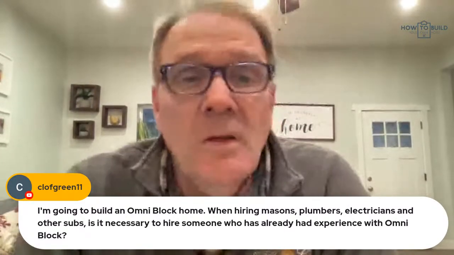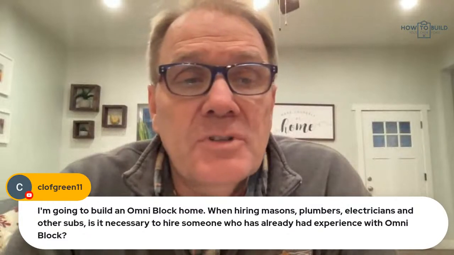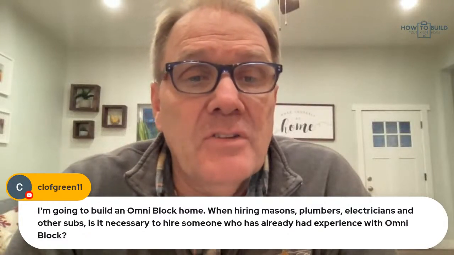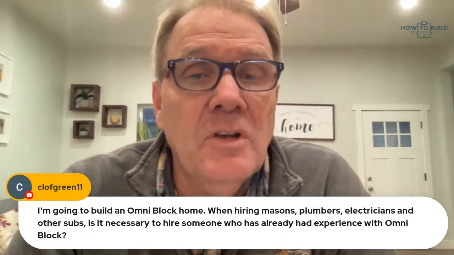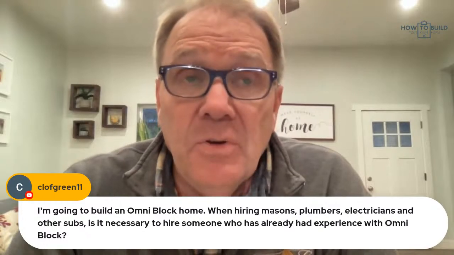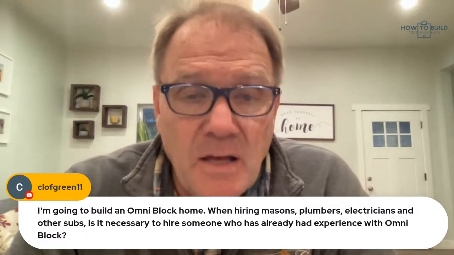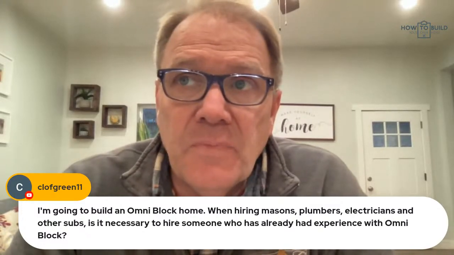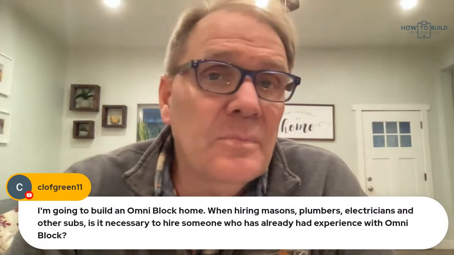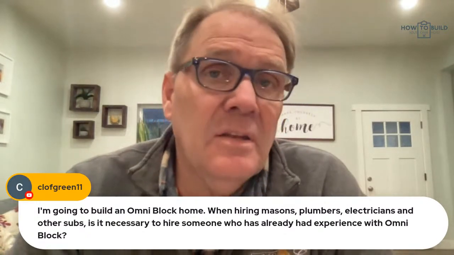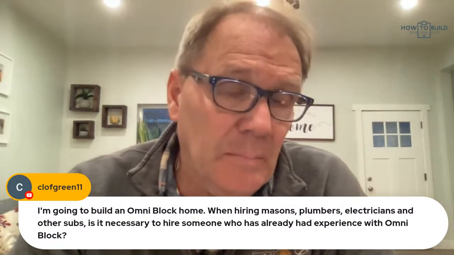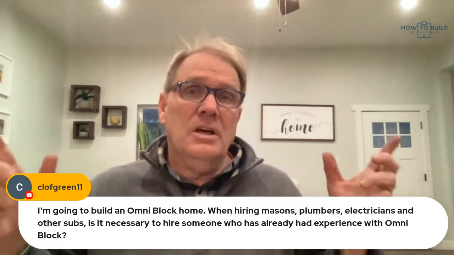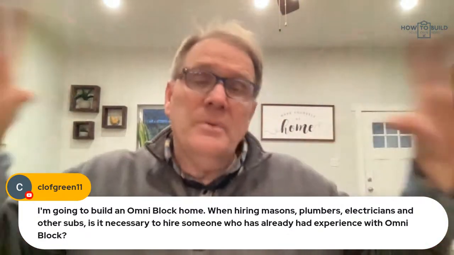When hiring masons, plumbers, electricians, other subs, is it necessary to hire someone who has already had experience with OmniBlock? If you can, yes. The mason needs to be a structural mason, meaning they know how to build a bond beam. Over your windows, you're going to have either a lintel or a bond beam.